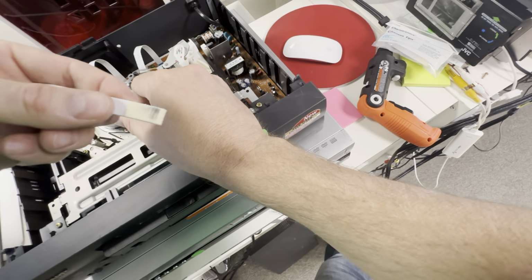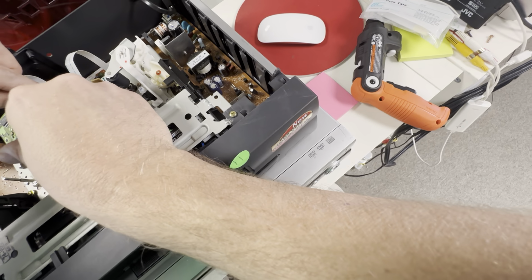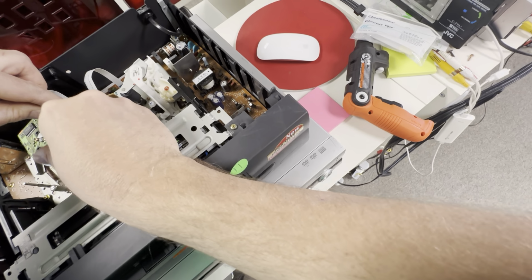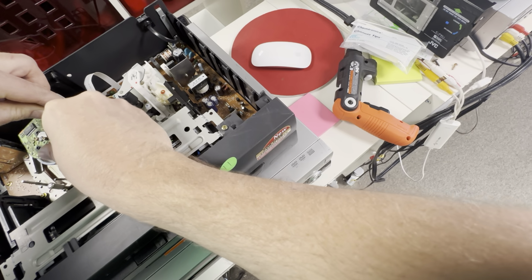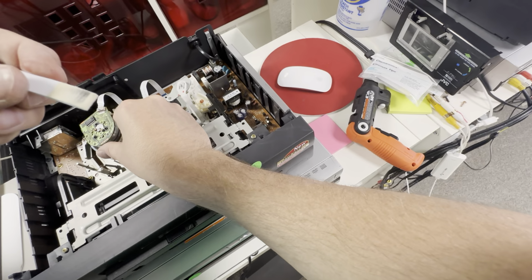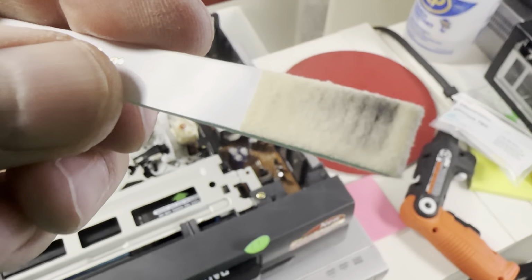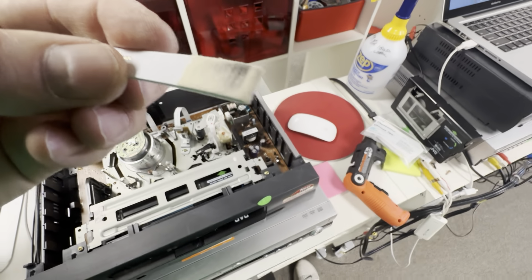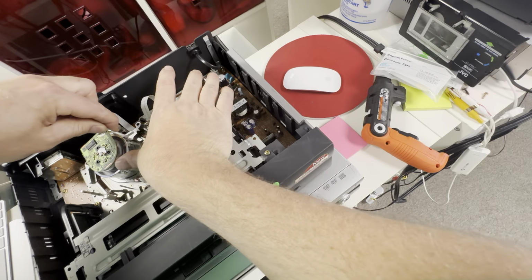Okay, so look at that. All these little holes here, this is the drum. I'm cleaning the head. And it is just filthy. Look at that. Is that coming through? Zoom in on that. That is the filth. Whew. And then you're going to go the other side.